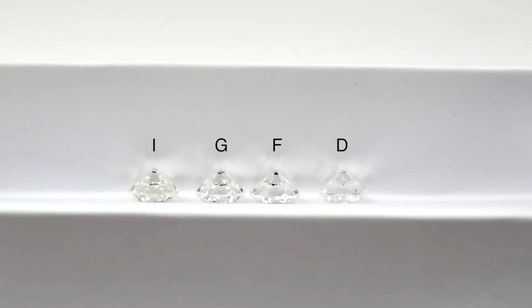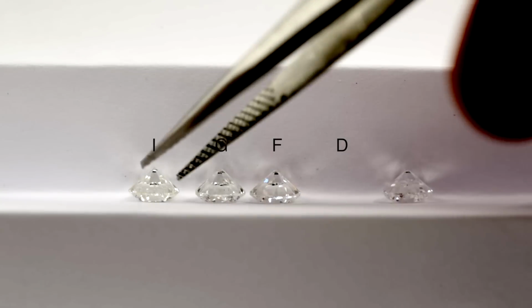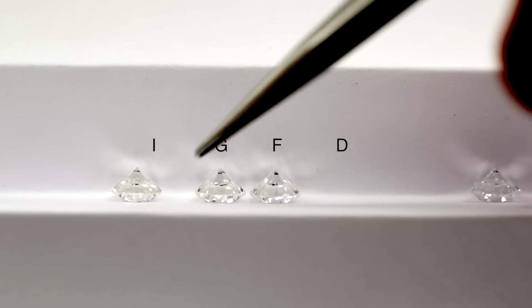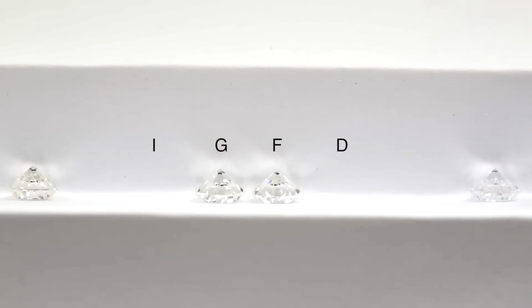In fact, if I move the D colour and the I colour, so the D colour is on the far right, I colour is on the far left, and we've just got our F and our G colour in the centre, you can tell the difference is actually even smaller. It's even harder to tell the difference between these 2 stones. And that's really to show you how tiny and minute the differences are along the scales. So each increment is a very, very small change in colour. It's only really when you compare something like a D to an I that you really can see the difference.